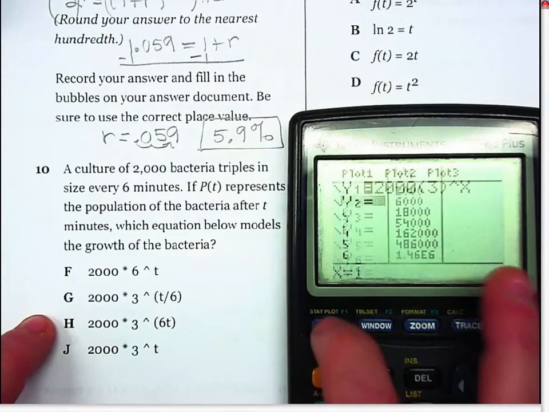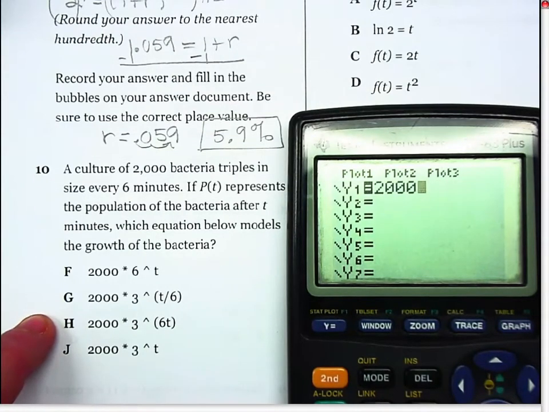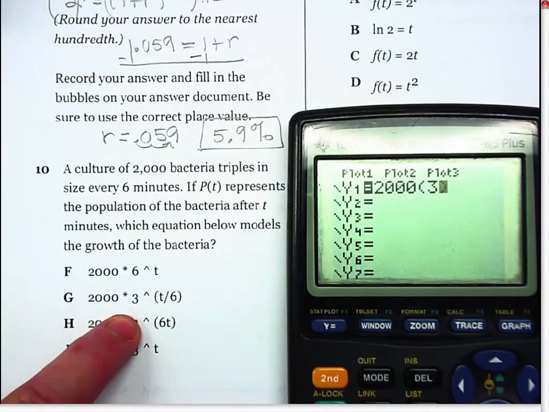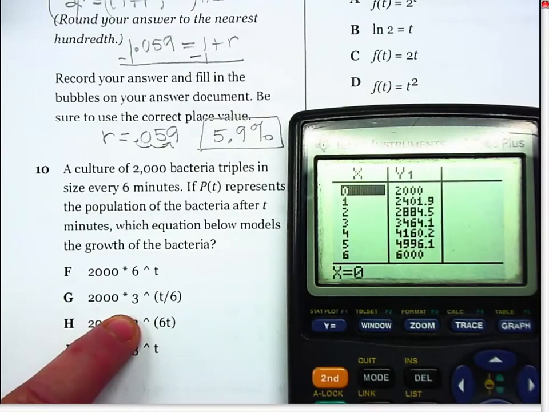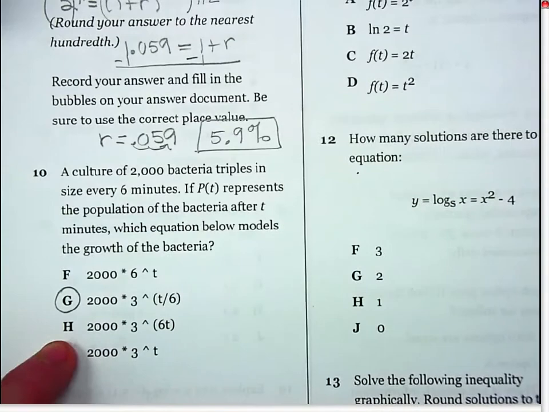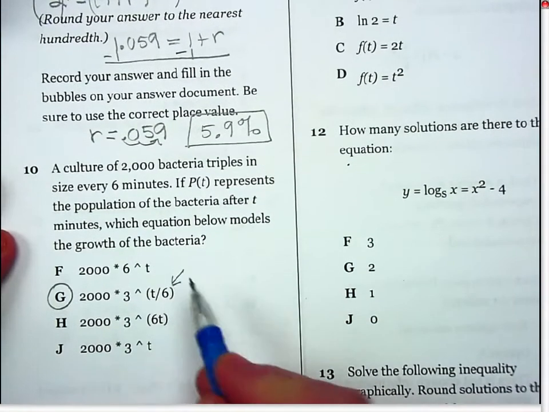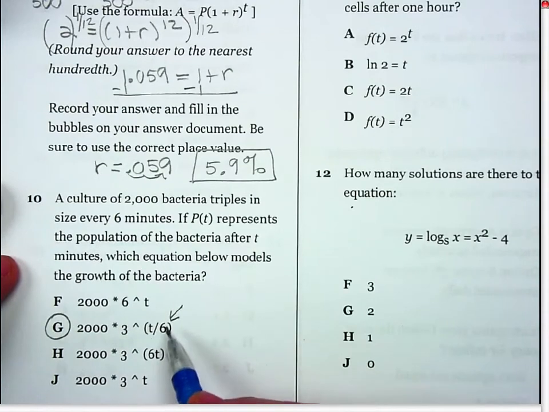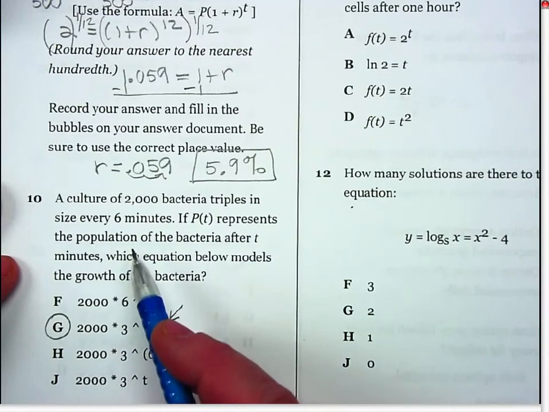What do y'all think, G? Okay, so 2,000 parentheses 3 to the X divided by 6. Let's see if that works. Okay, so 0 is 2,000, and then at 6 minutes it is 6,000. So at 12 minutes it should be how much? 18,000. Okay, so this is the right one. It's tripling every 6 minutes. Anytime it triples, like if it tripled every minute, then you'd have T divided by 1 or just T. But if it triples every 4 minutes, you divide your time by however many minutes it takes to triple it.